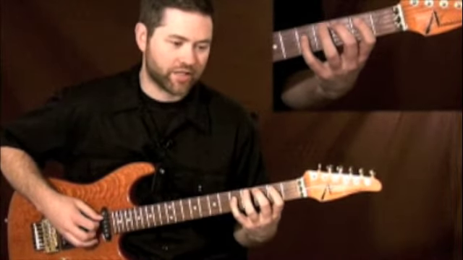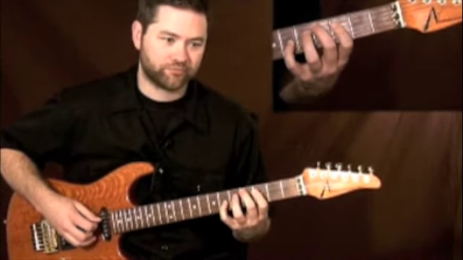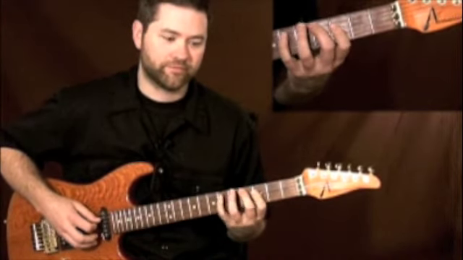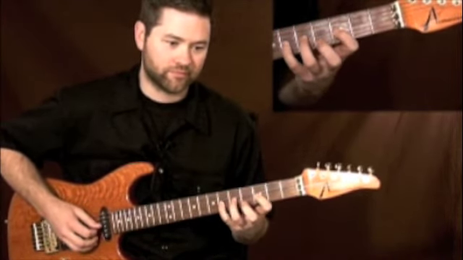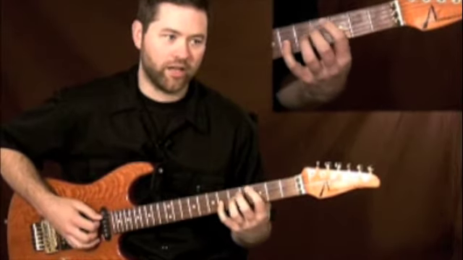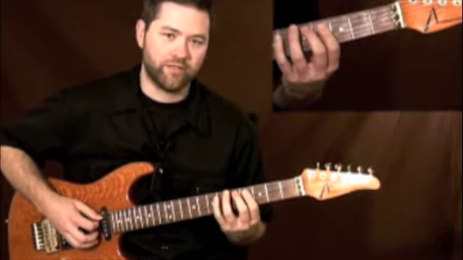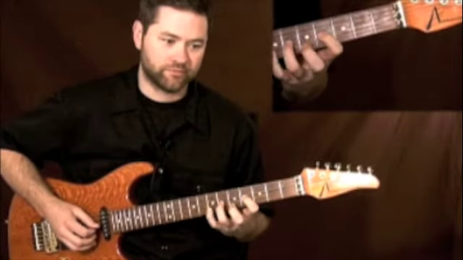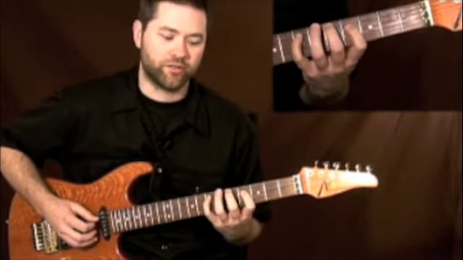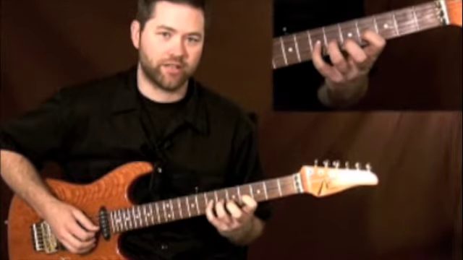Now if I take that same scale and I move it up a half step, I'm in D flat. Now if I move it up another half step, I'm in the key of D. These are still 1, 2, 3, 4, 5, 6, 7, 8.